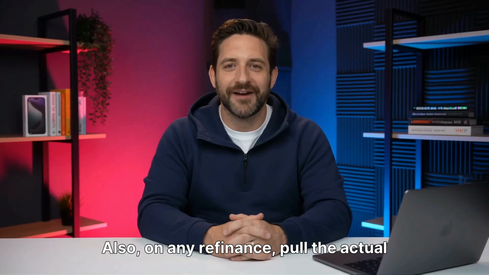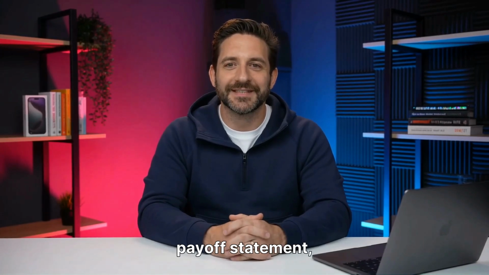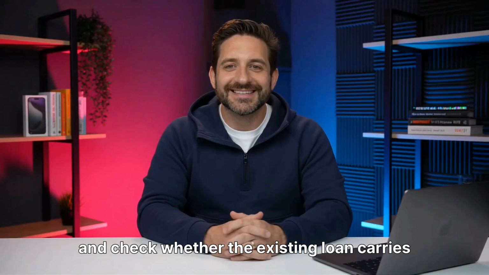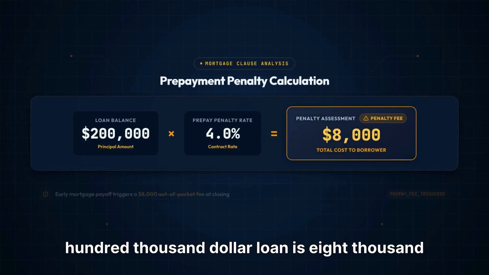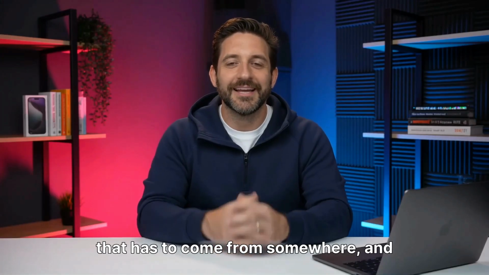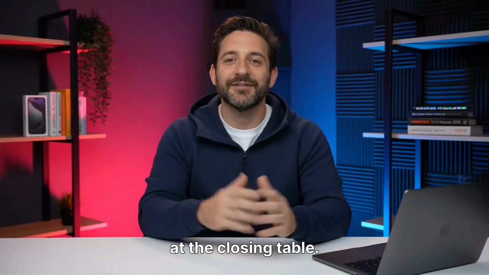Also, on any refinance, pull the actual payoff statement, not the borrower's memory of their balance, and check whether the existing loan carries a prepayment penalty. A 4% prepay on a $200,000 loan is $8,000. That has to come from somewhere, and you want to know that today, not at the closing table.